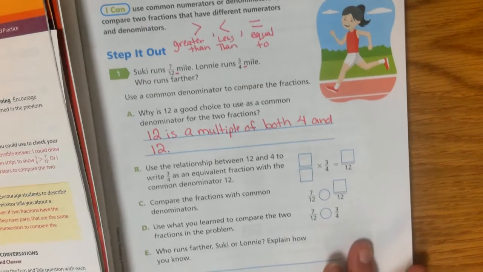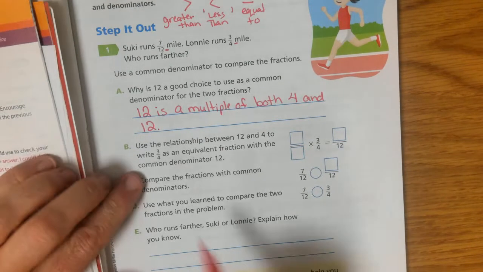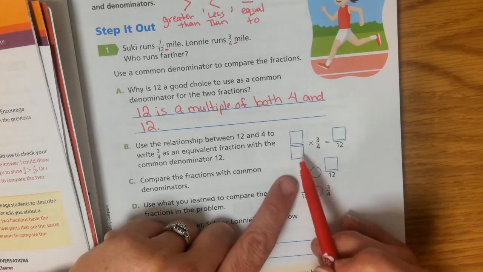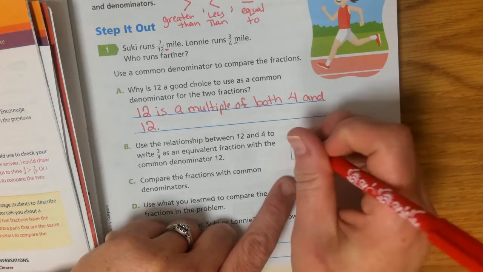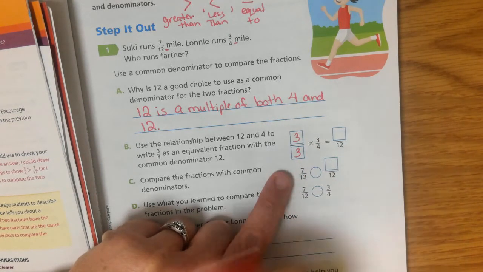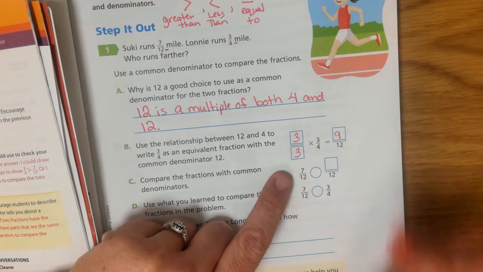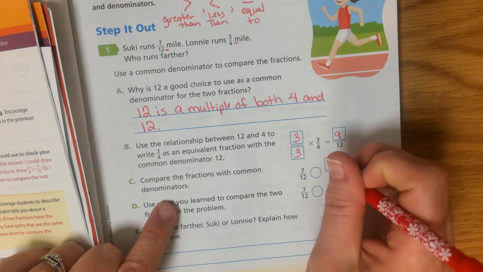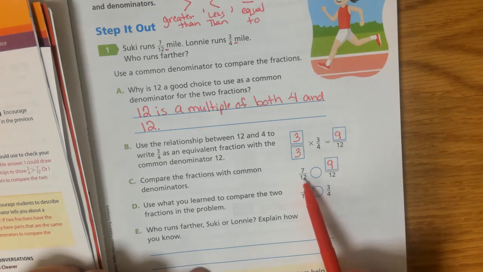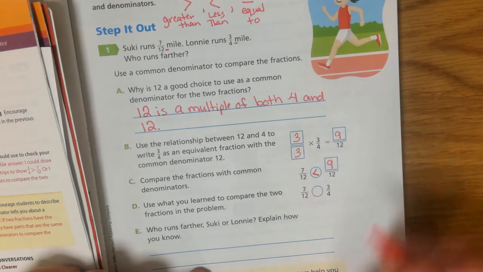So by using this relationship between 12 and 4, we can write 3/4 as an equivalent fraction with the common denominator of 12. We have to multiply by 3 over 3, because 3 times 4 equals 12, and the numerator and denominator have to be multiplied by the same number. So 3 times 3 equals 9. If we have 7/12 compared to 9/12, we can see that 7/12 is less than 9/12.